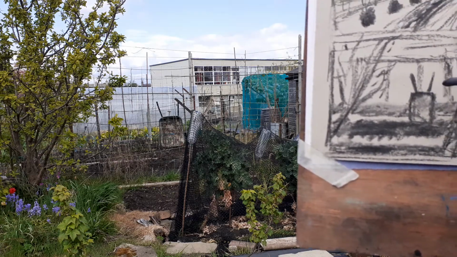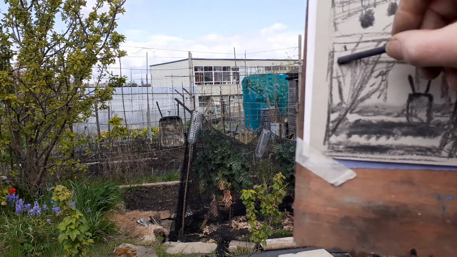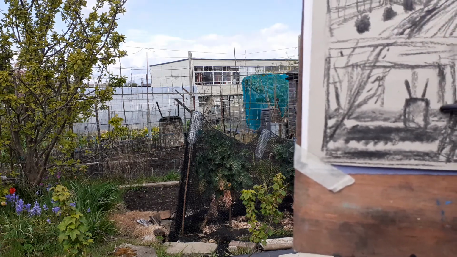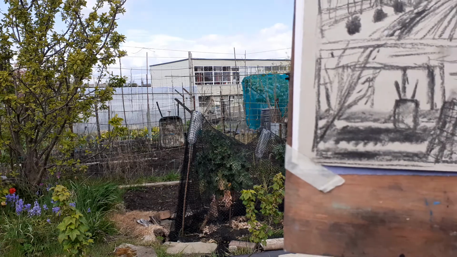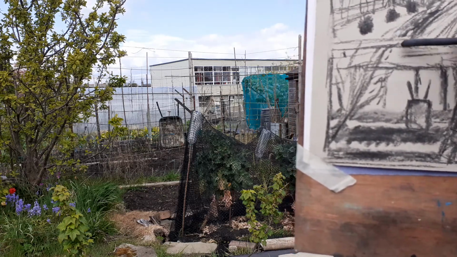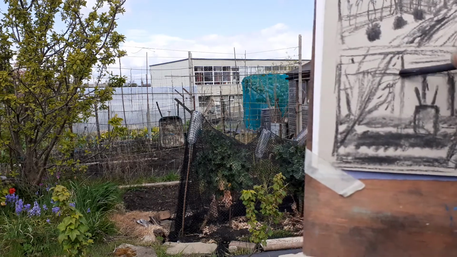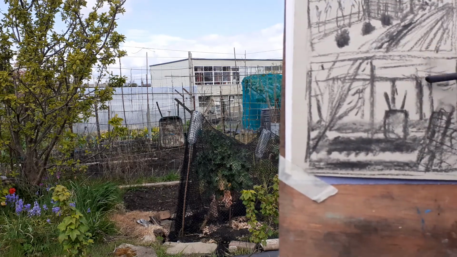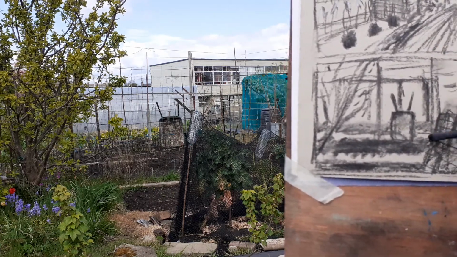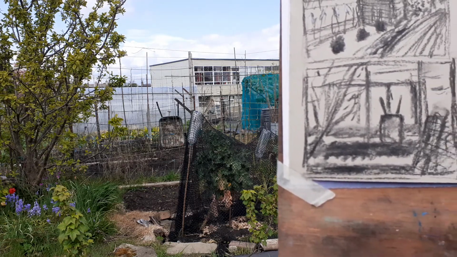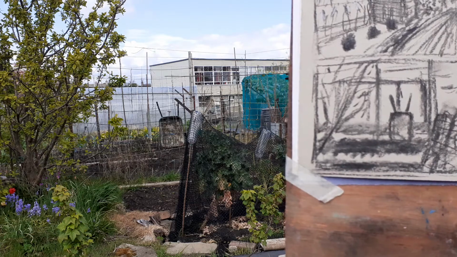But again, there's this great framework structure. We've got the polytunnel here, and then a number of layers really. The last one I was working with had that sort of diagonal arrangement with some converging lines, but here it's much more like layers.